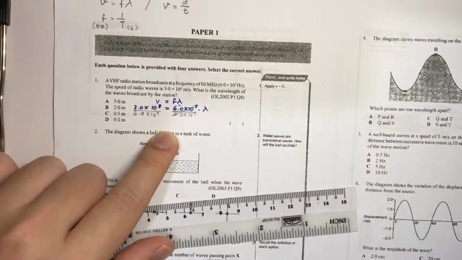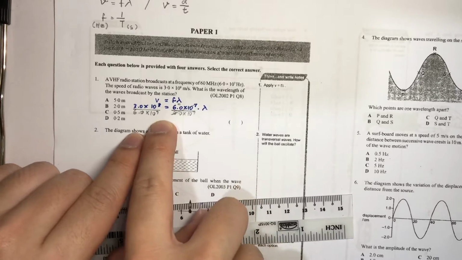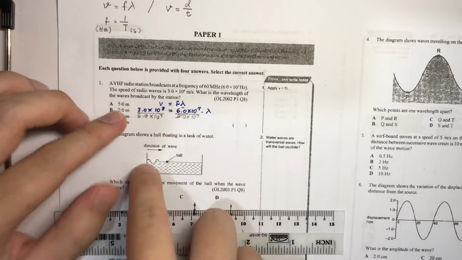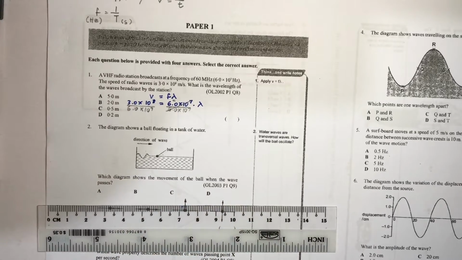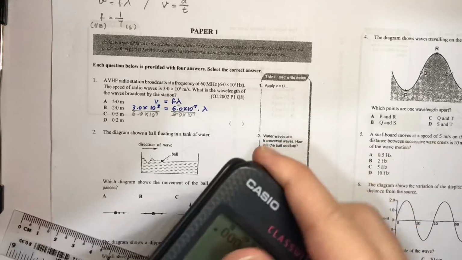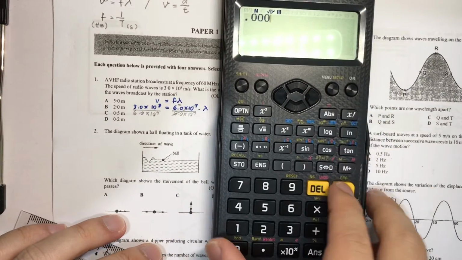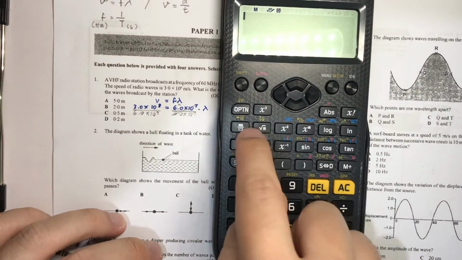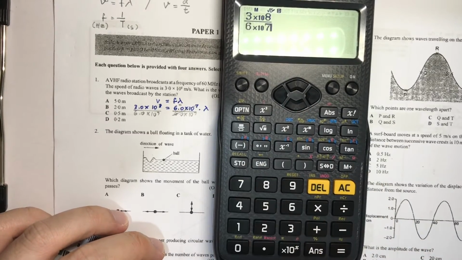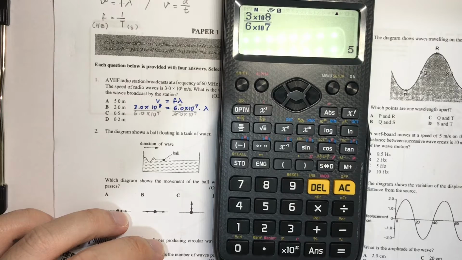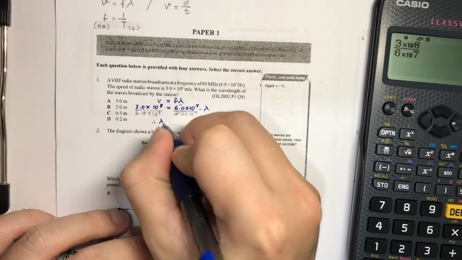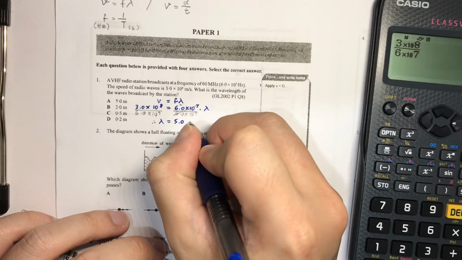Last but not least, you can pull out your calculator: 3 times 10 to the power of 8 over 6 times 10 to the power of 7. The answer is 5.0, so your wavelength lambda equals 5.0 meters.